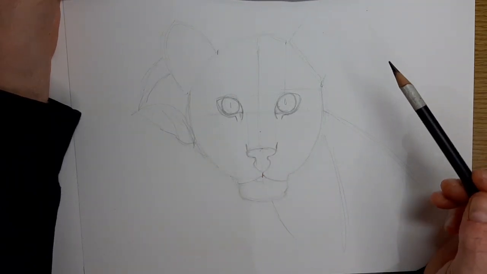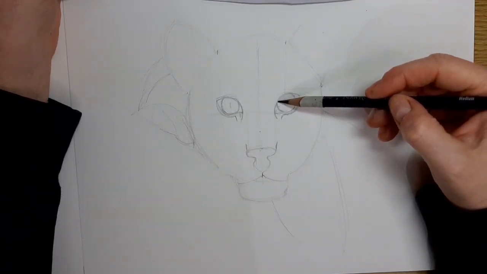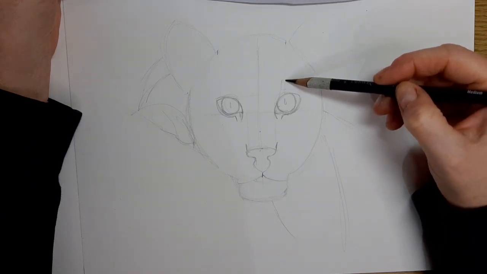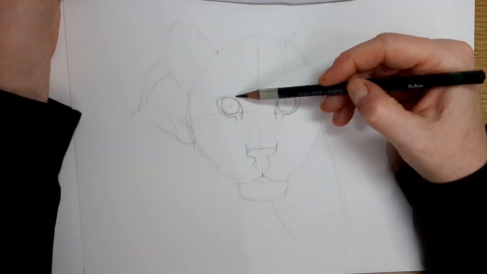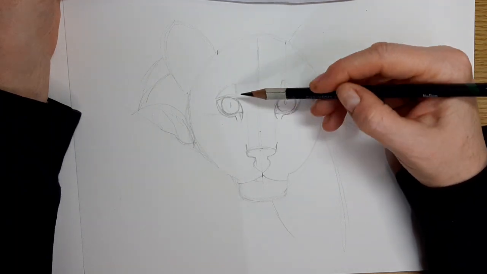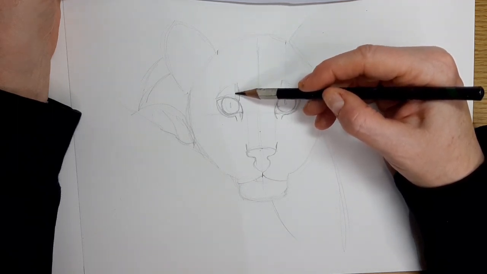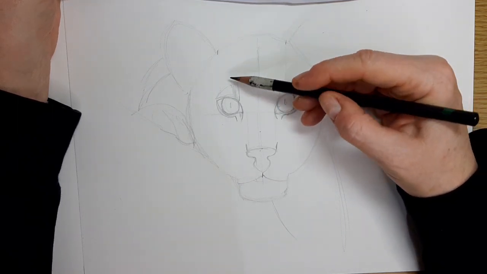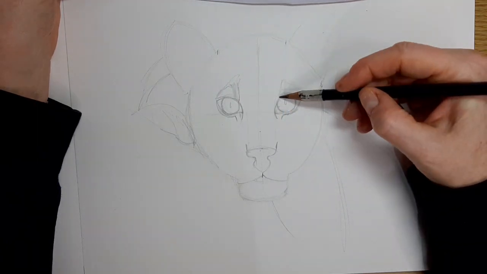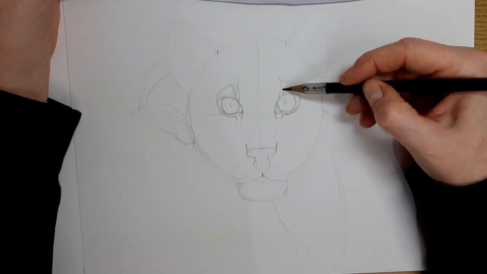Right, so now for these markings, all important markings. So rather than trying to put them in separately, I'm just looking at the shapes that are made by them at the moment. And just draw those kind of in there. And then over this side, a little not as thick over this side.